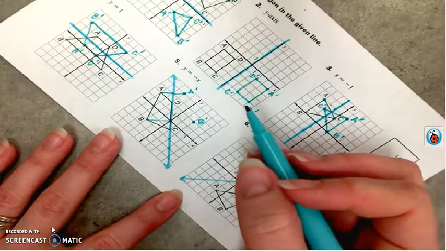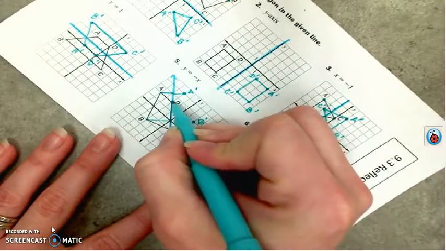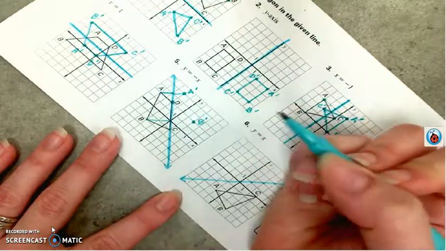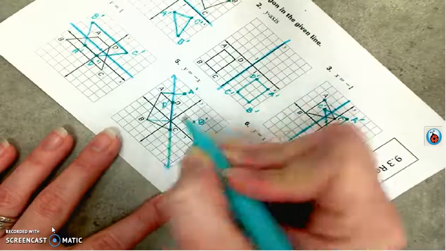And what happens if you have a point that's right on the line of reflection, like D? It's like having paint right in the crack of your paper. It doesn't go anywhere. So D prime and C prime actually stay put.